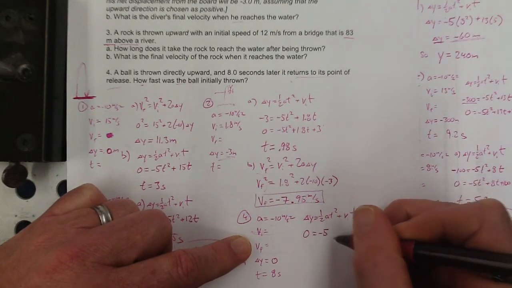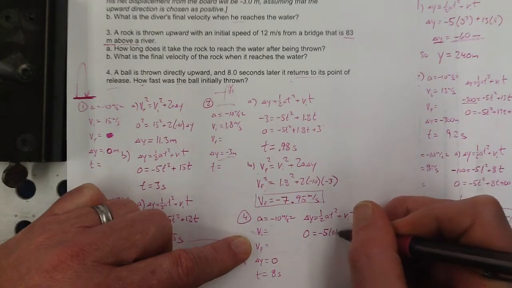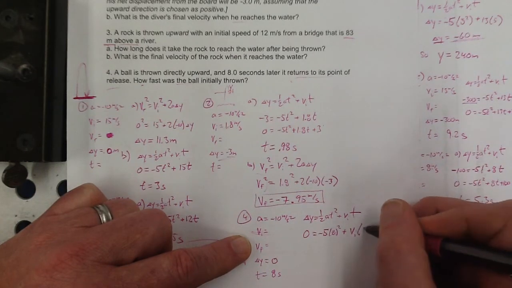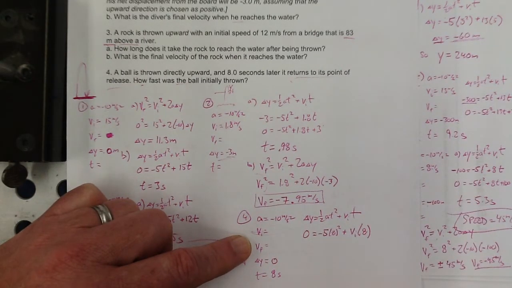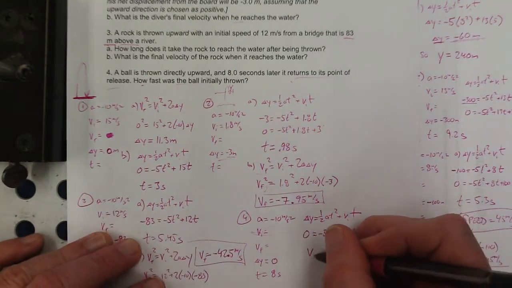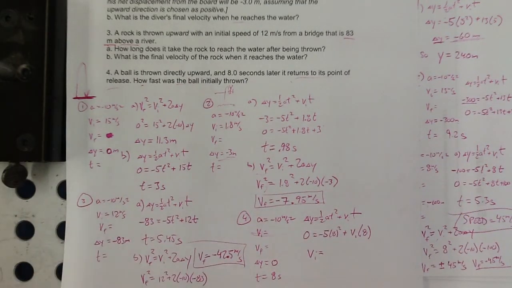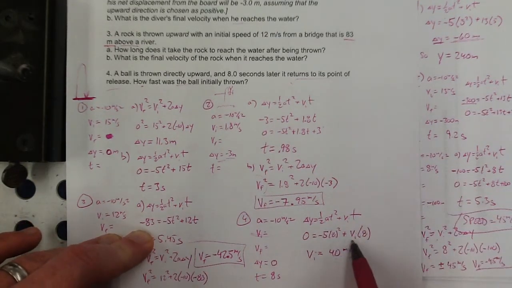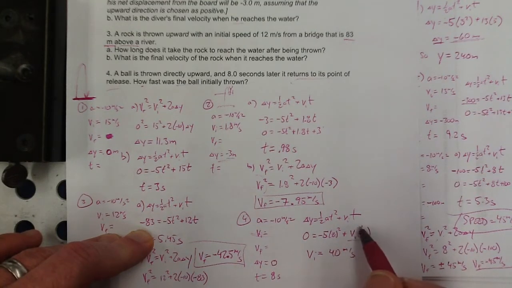1/2 a is negative 5. The time is 8 plus the vi is what I'm looking for, times 8. So it looks like that initial velocity must have been, pretty sure that's going to come out to be 40. Yep. And should that be positive? That makes sense that it's positive. Yeah, that's not squared, so whatever sign we get should be right.